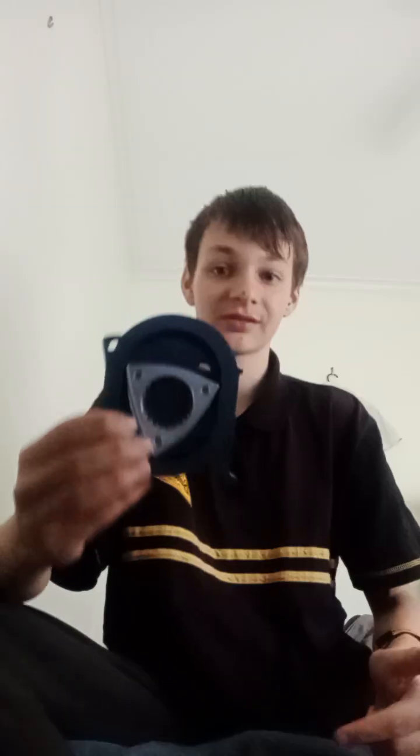What's the difference? So basically, a rotary engine is a triangular shape. It uses this triangular shape to move the gases, fuel, and whatever else around. So it'll come in. I don't know if you can really see it.